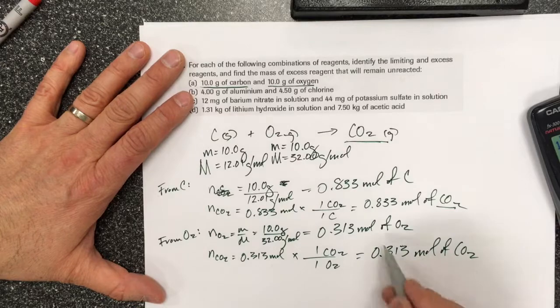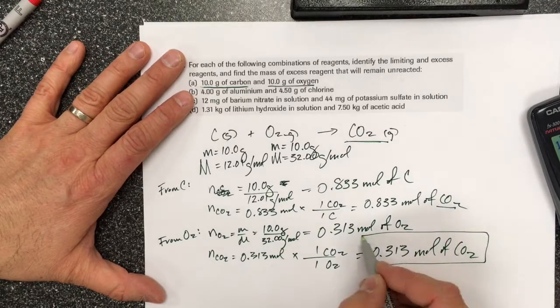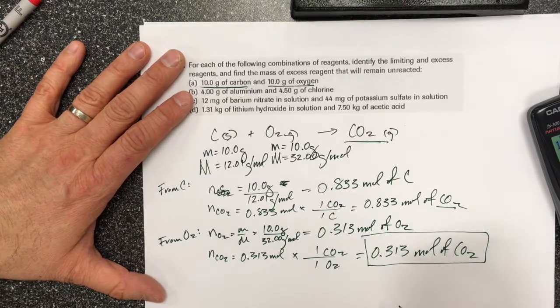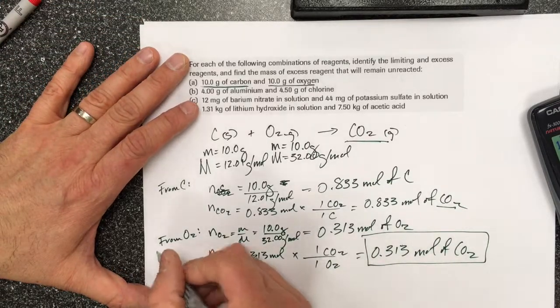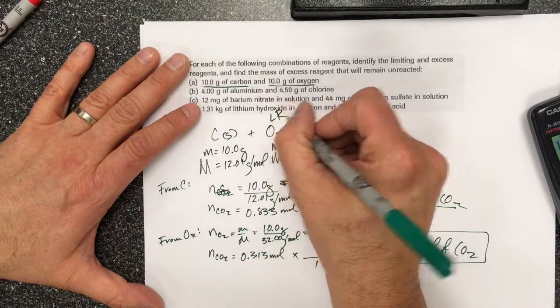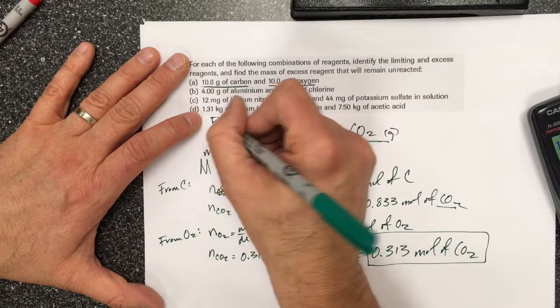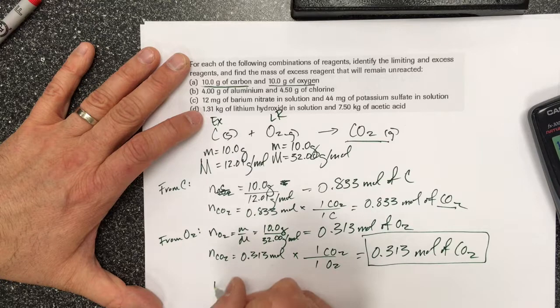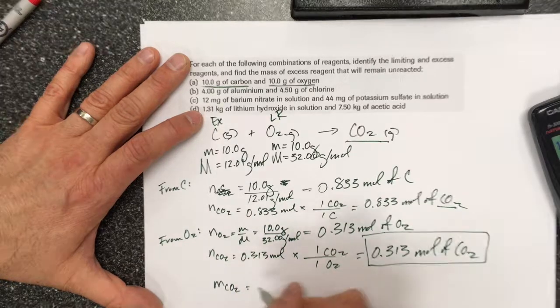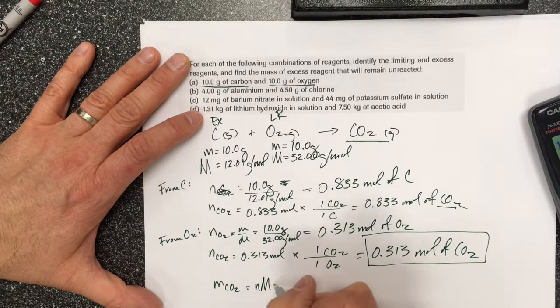Once you've produced this amount of carbon dioxide, you can't make any more because you've used up all the oxygen. So oxygen is your limiting reagent and carbon is your excess reagent. And so the mass of carbon dioxide produced will be n times the molar mass.